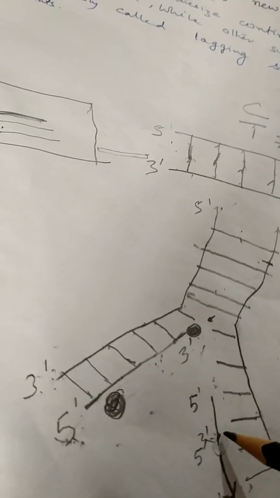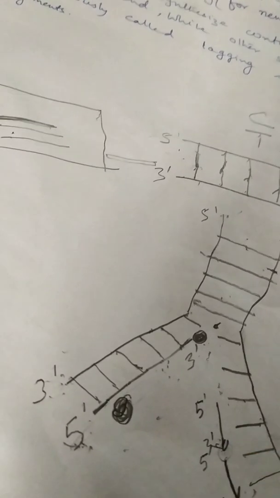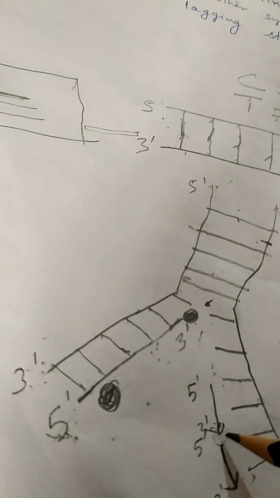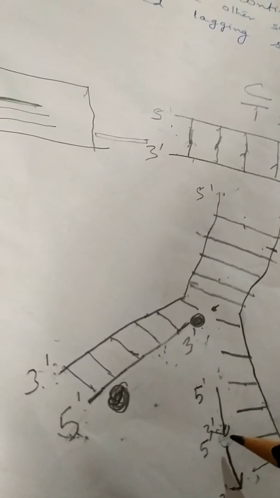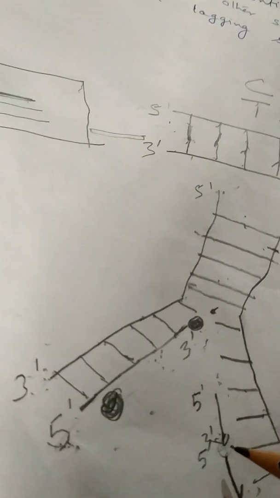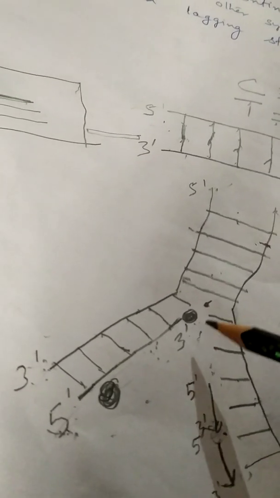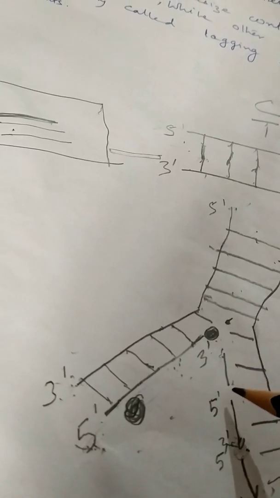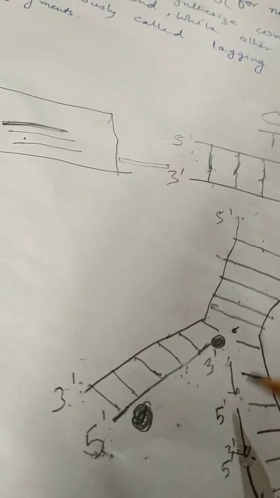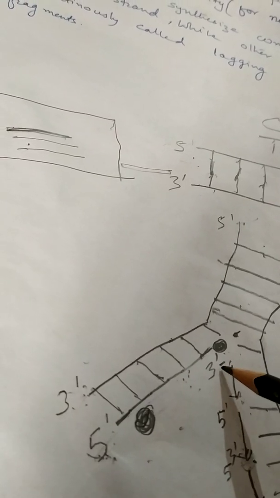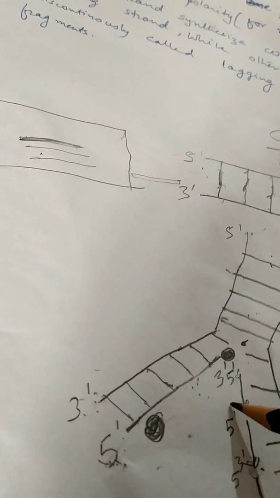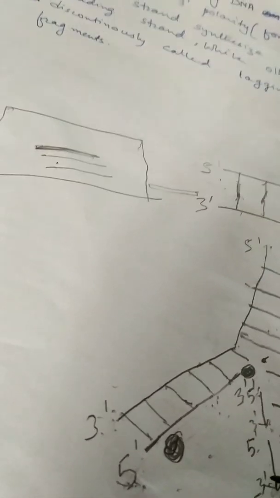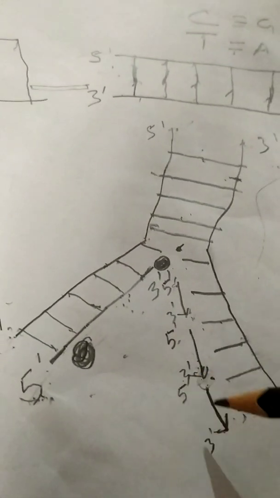Understood? Let me show with an arrow. Now there is a gap here. A gap is created. I'll talk about the gap later. Another deoxyribonucleotide has come and synthesis of DNA starts from this point to this point. Again the polarity is 5' to 3', 5' to 3', 5' to 3'.